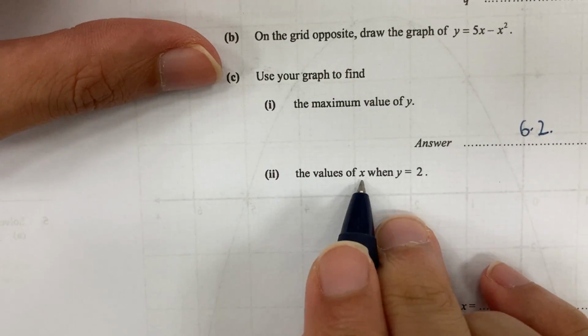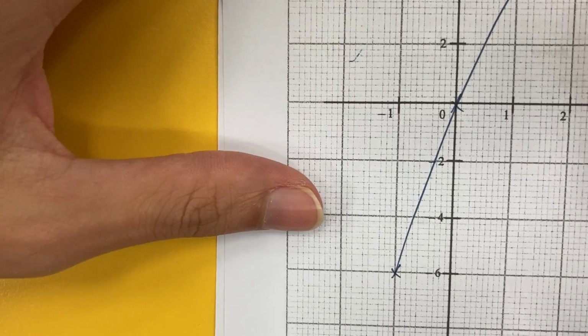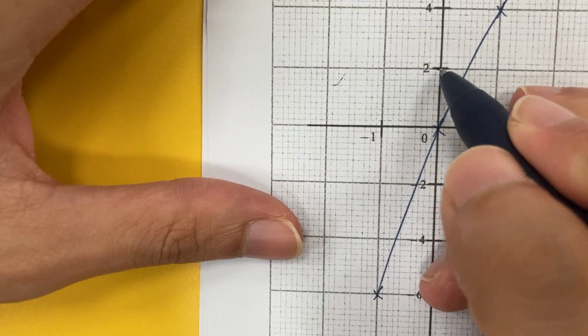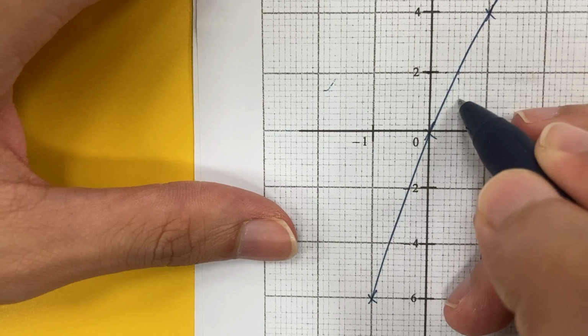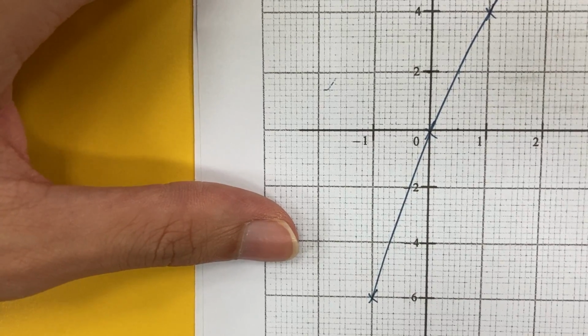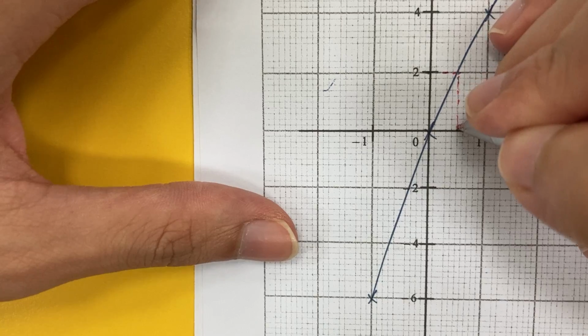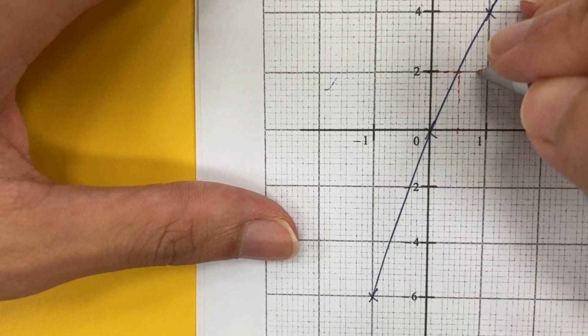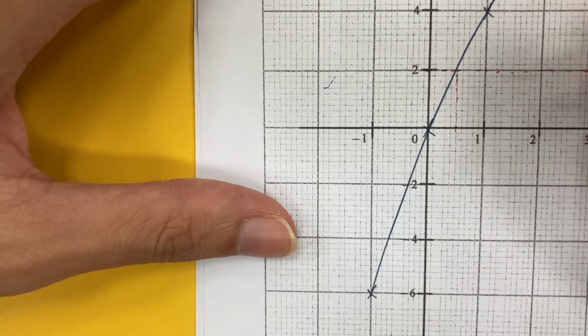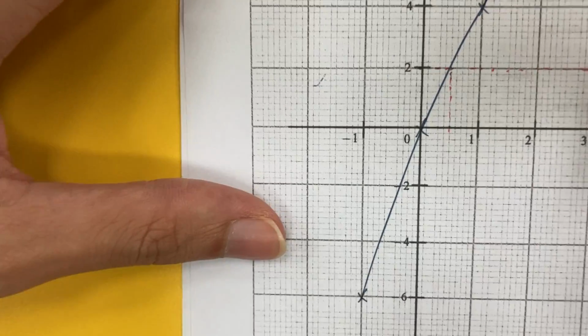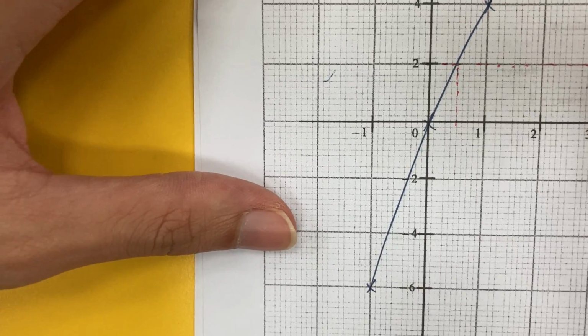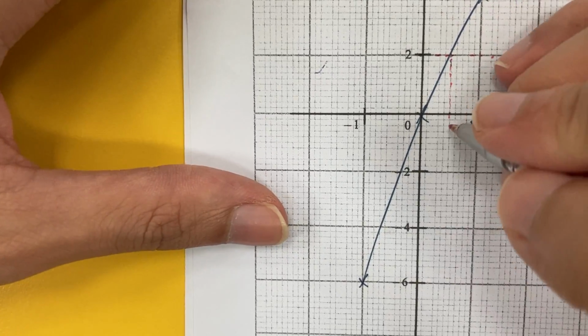And then to get the value of x when y equals 2, you just need to look at your graph. When the value of y is equal to 2, it hits this point. That is the point we are looking at. To make it easier for you, I'm using a different color. But of course in the exam, everything has to be in pencil, and you're supposed to use a ruler. It's just because I want to be fast, and just to demo anyway.